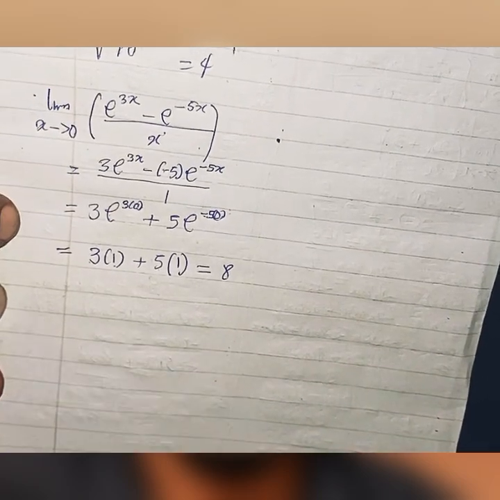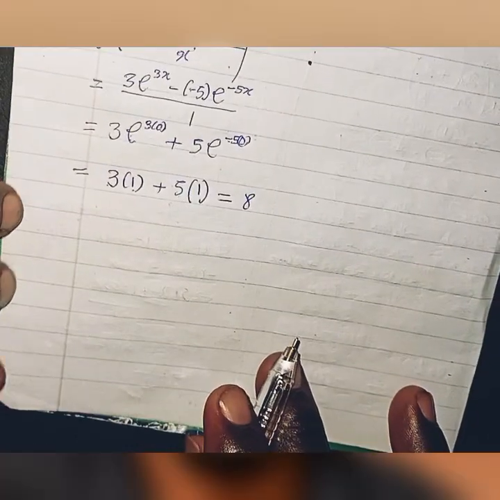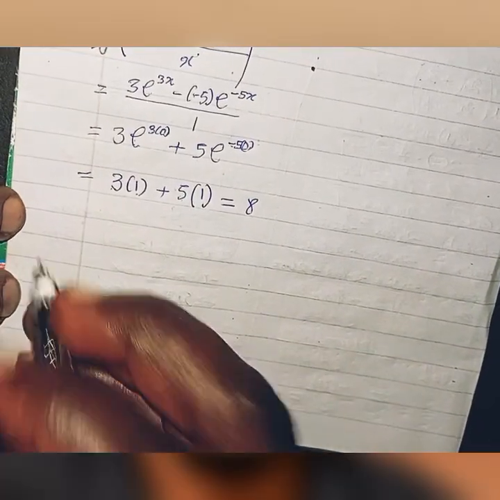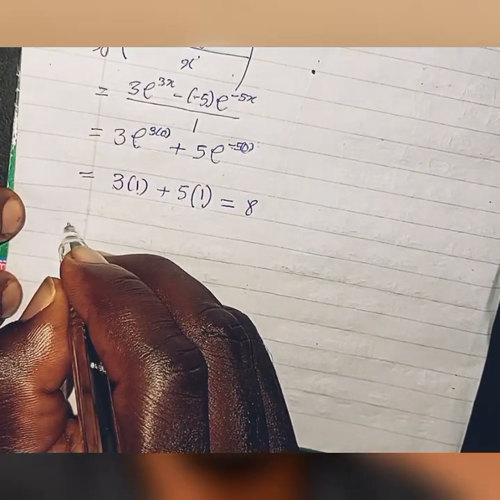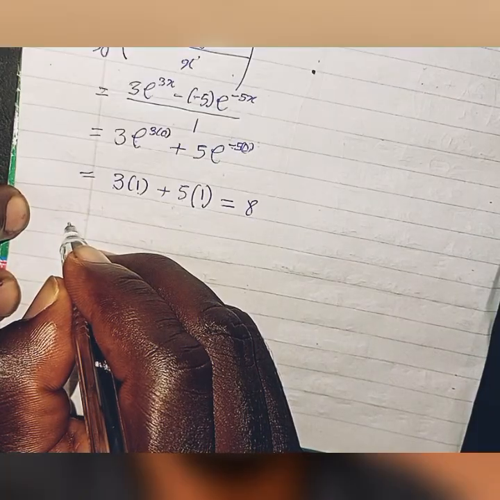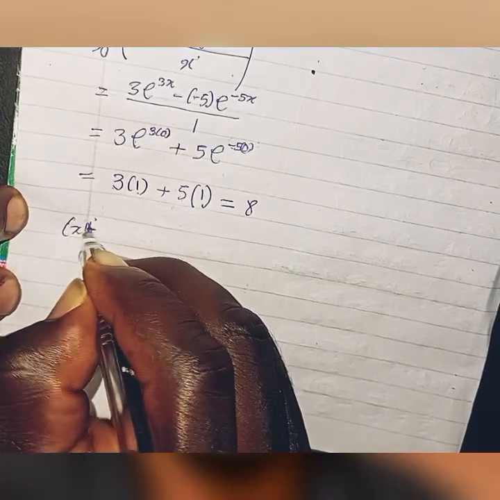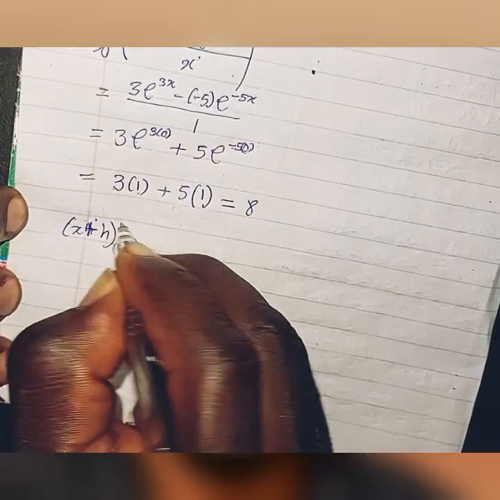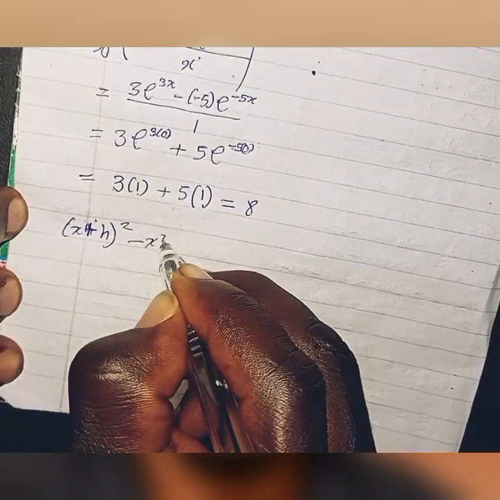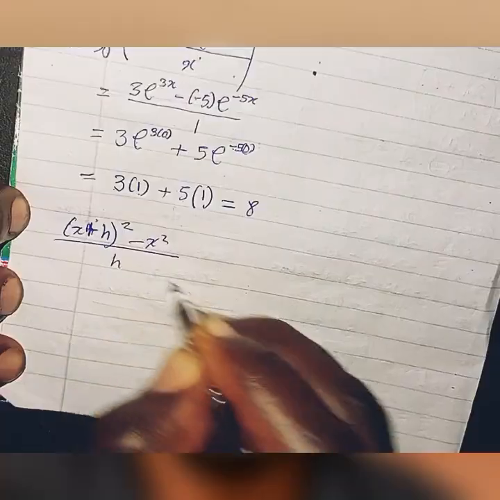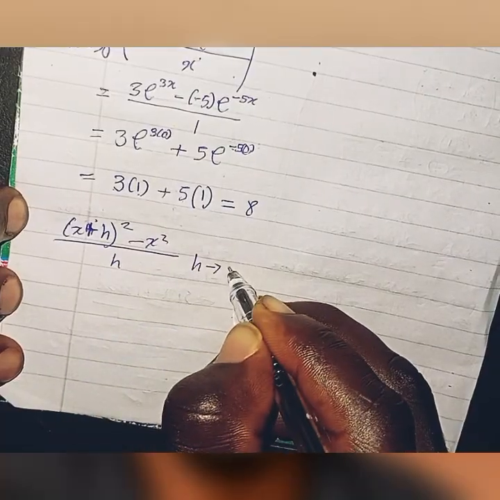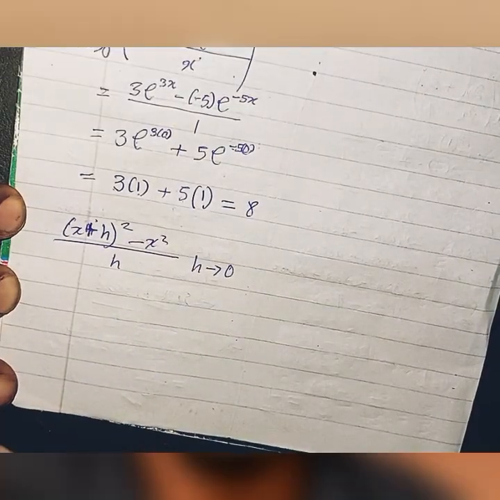Now another example, this one is not on exponential, but there's this question here. We have (x plus h) squared minus x squared over h, where h is approaching 0.